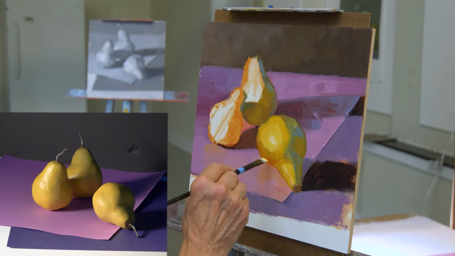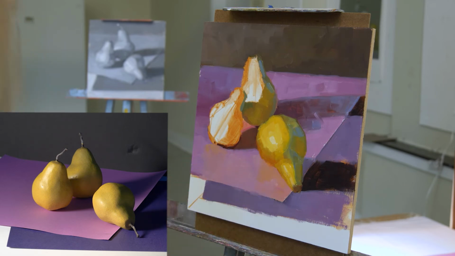These have gotten a little too dark. I'm going to switch that by taking that off and mixing it into the yellow that I've got.